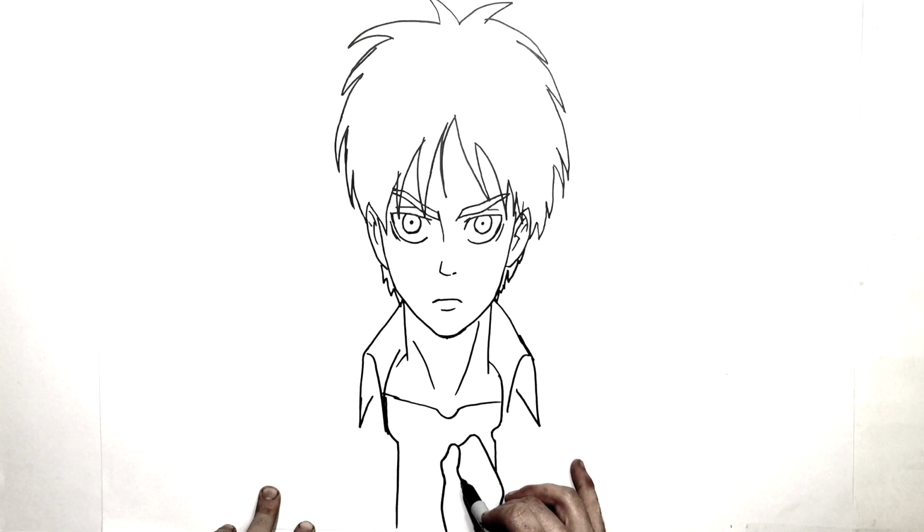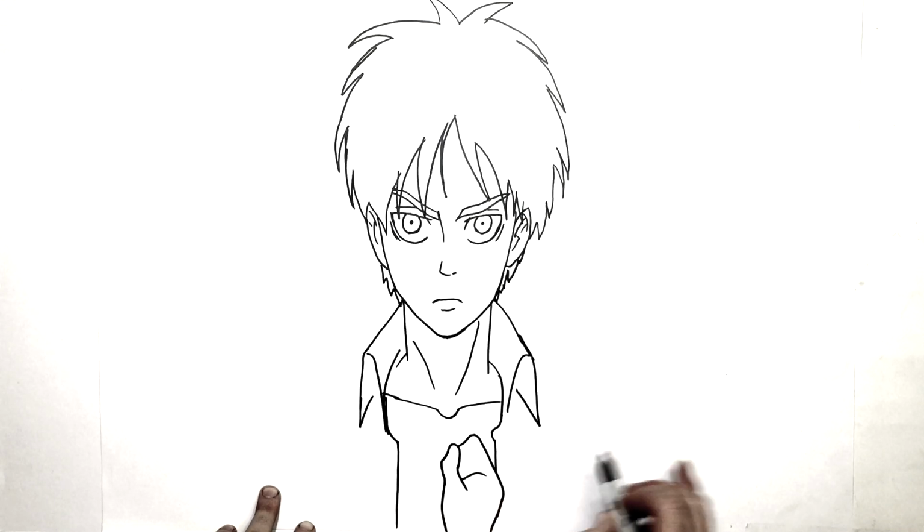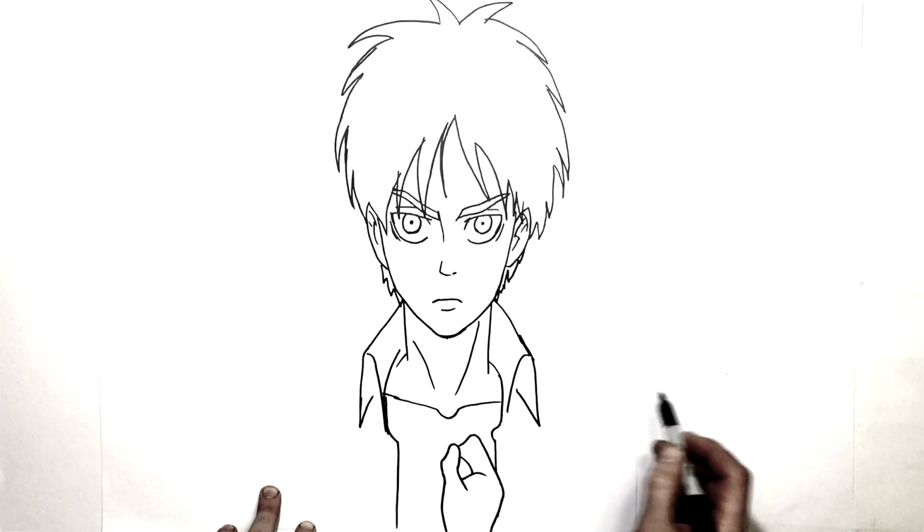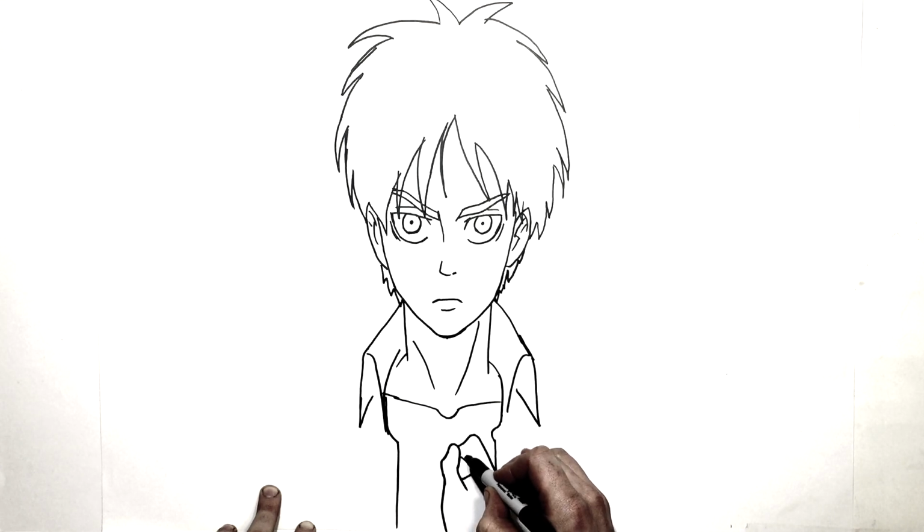So we're going to do some folds and wrinkles. So one going that way. We have the top of his finger bent over inside there. And then we have some folds and wrinkles just coming up here to show that that folded hand, I guess. The skin folded over. And then another one just here.